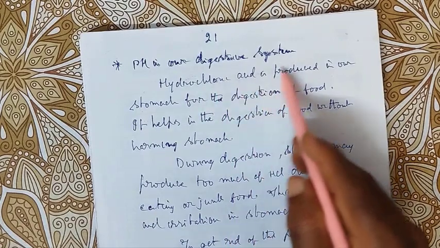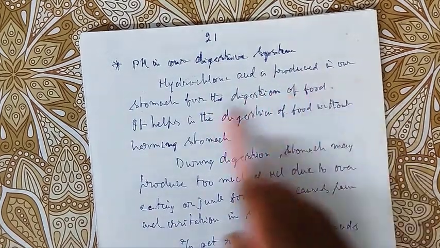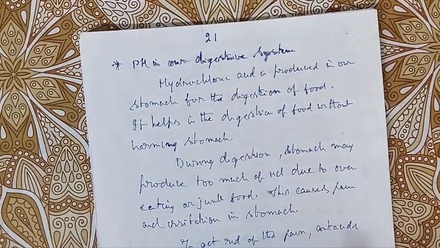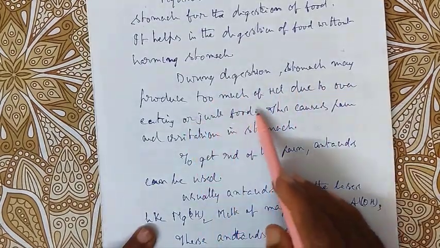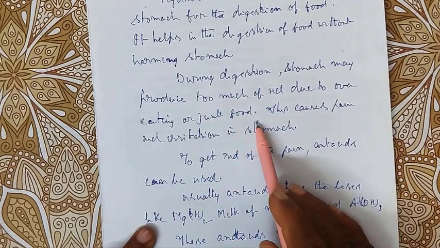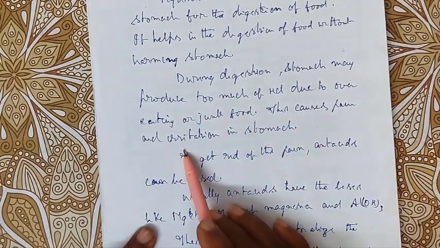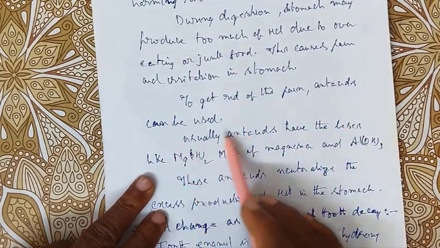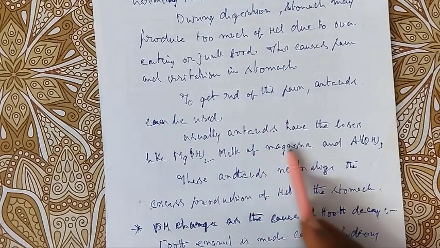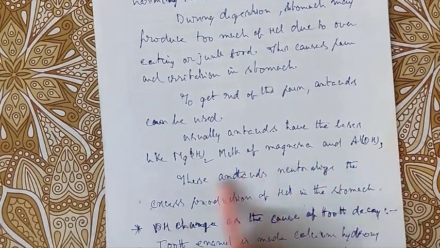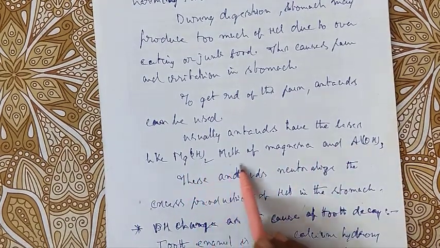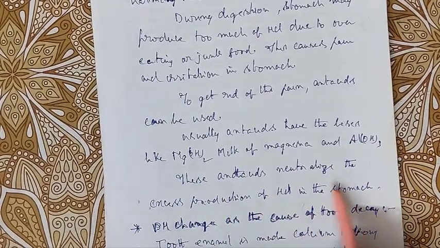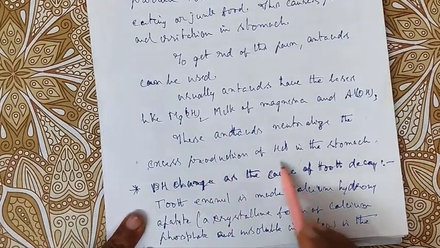pH in our digestive system. Hydrochloric acid is produced in our stomach for digestion of food. It helps in the digestion of food without harming the stomach. During digestion, the stomach may produce too much HCl due to overeating or junk food, etc. This causes pain and irritation in the stomach. To get rid of this pain, antacids can be used. Usually, antacids have bases like magnesium hydroxide, that is milk of magnesia, and aluminum hydroxide, etc. These antacids neutralize the excess production of HCl in the stomach.